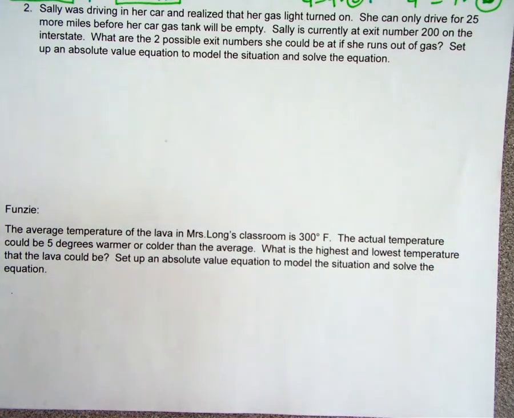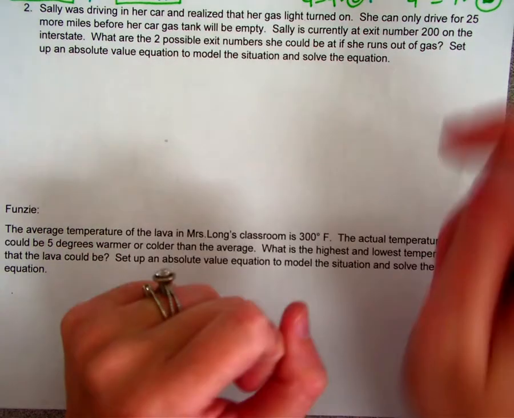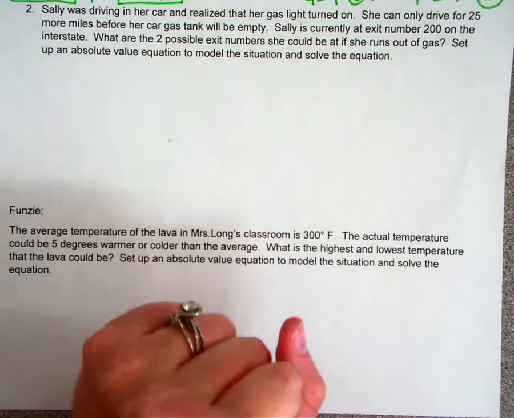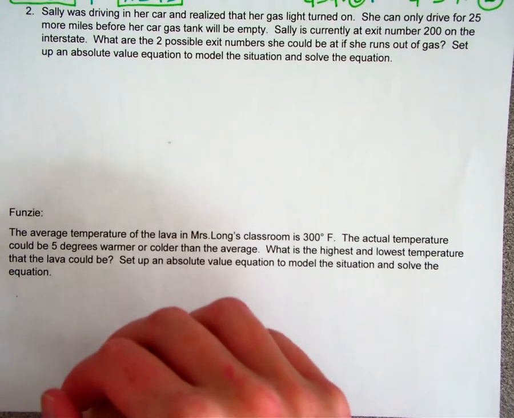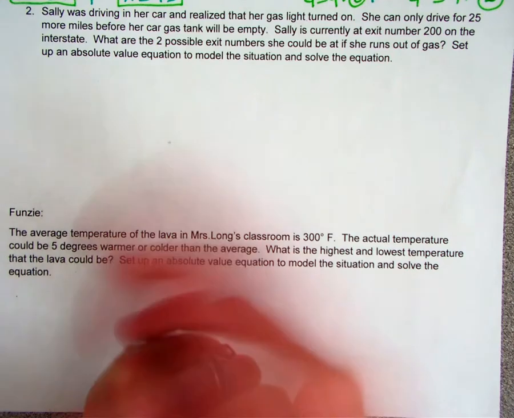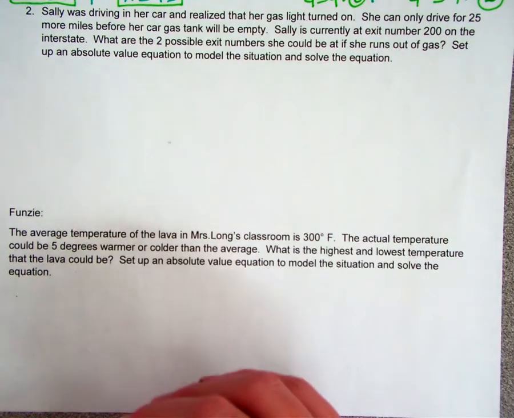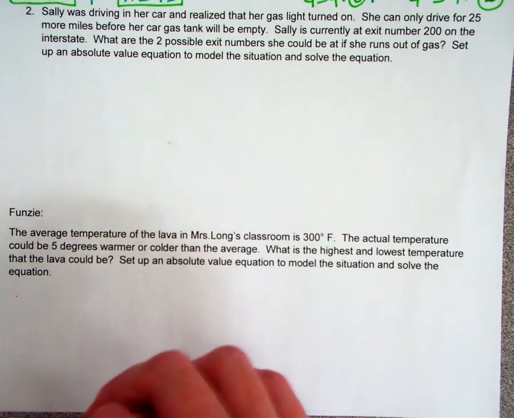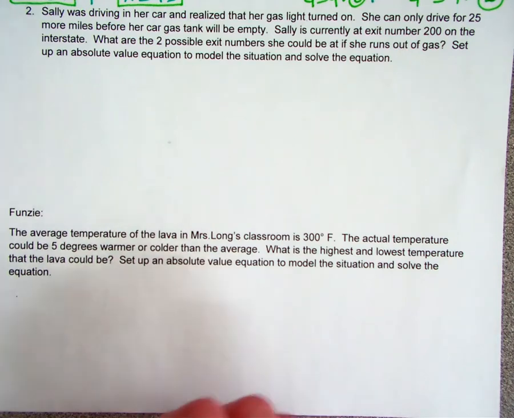But Sally was driving in her car and realized that her gas light turned on. She can only drive for 25 more miles before her car gas tank will be empty. That's not good. Sally is currently at exit number 200 on the interstate. What are the 2 possible exit numbers that she could be at if she runs out of gas?